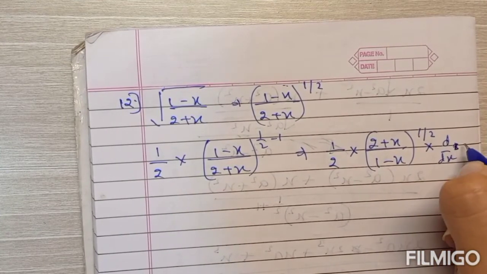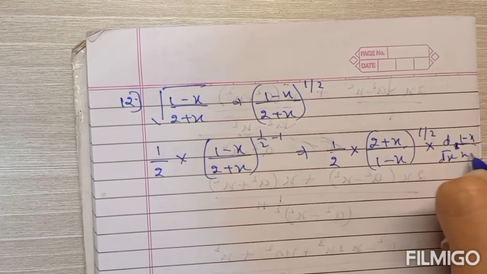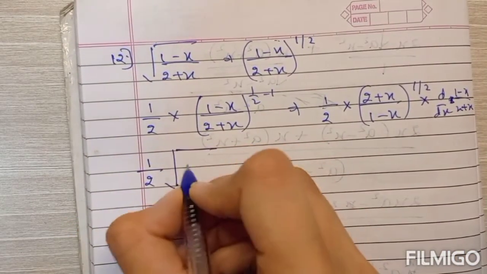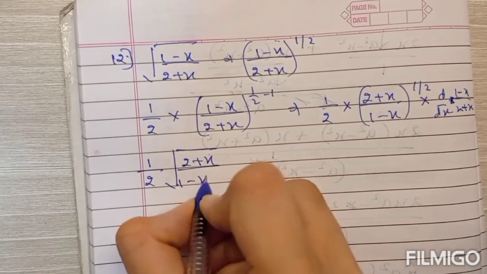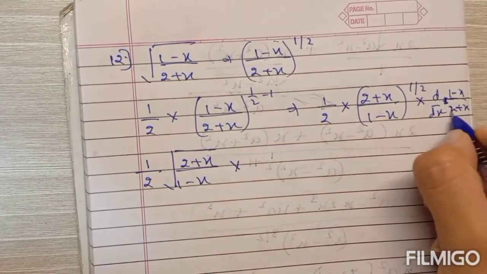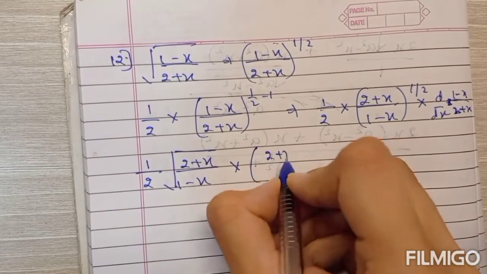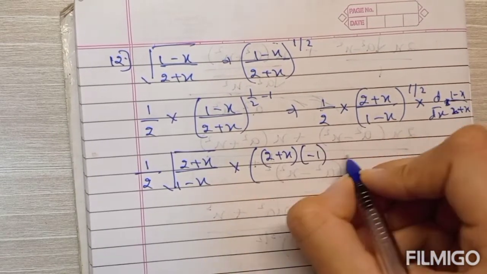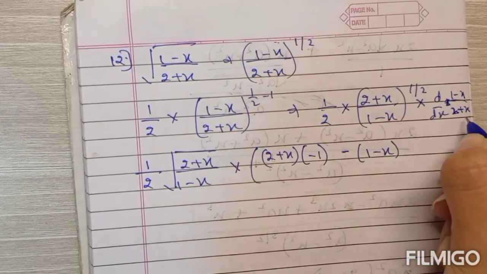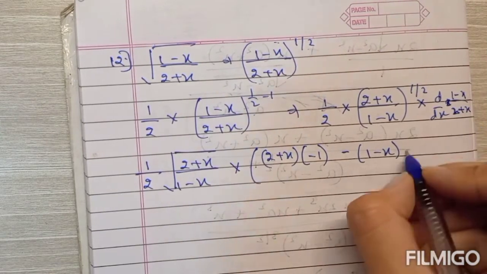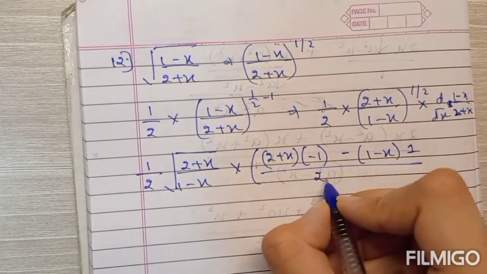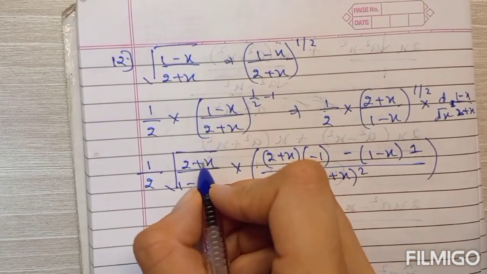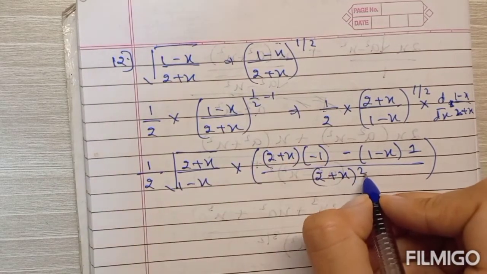So dy/dx of (1 minus x) upon (2 plus x) is half into the root of (2 plus x) upon (1 minus x). Then using the UV rule, we have (2 plus x) into the differentiation of (1 minus x), which we know is minus 1, minus (1 minus x) into the differentiation of (2 plus x), which we know is 1, upon (2 plus x) square. Alright, so we know that this is (2 plus x) raised to half and this is (2 plus x) square.